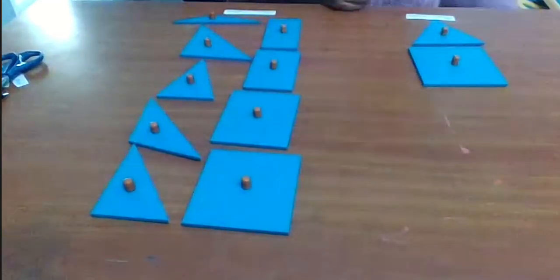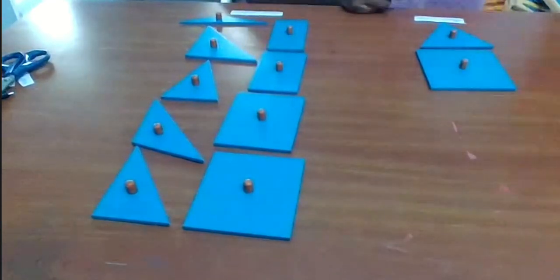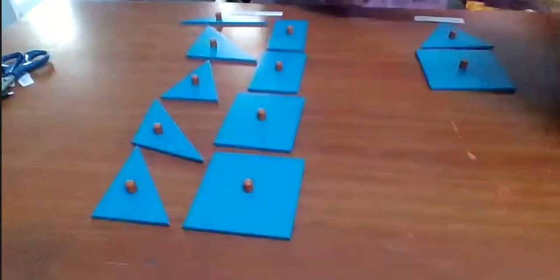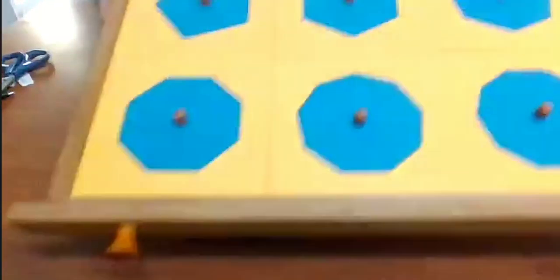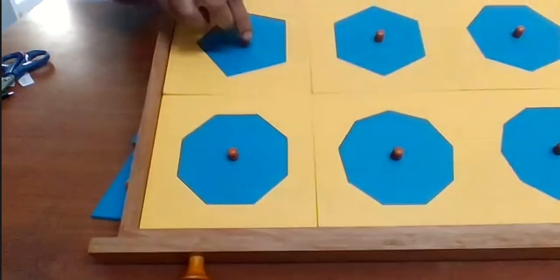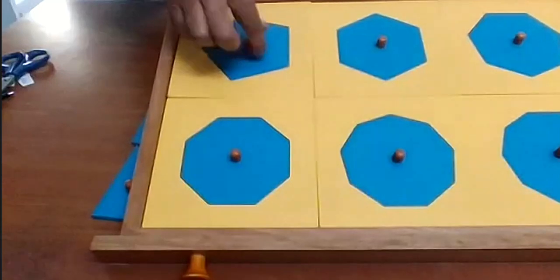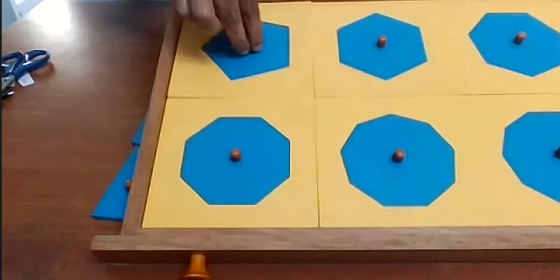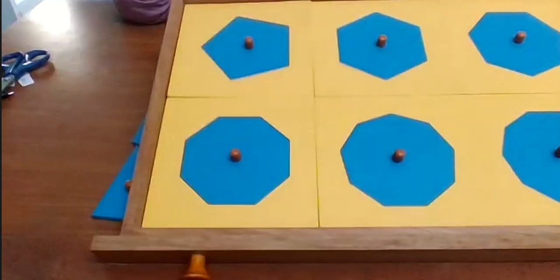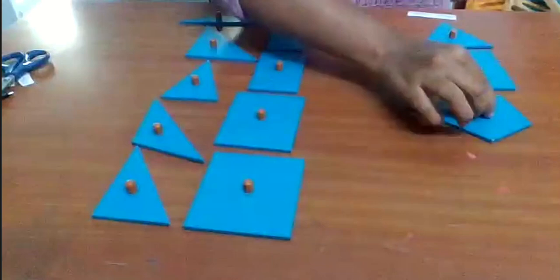After that, we have one more tray, the exploring polygon tray. Let's see how many flips it takes. Let's try with the pentagon first. Observe any one side. I'm going to flip one time. Does it fit? Yes, one flip. So it's under regular polygons.